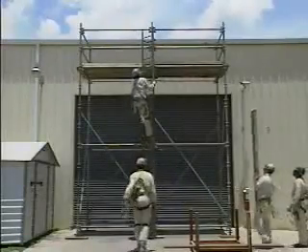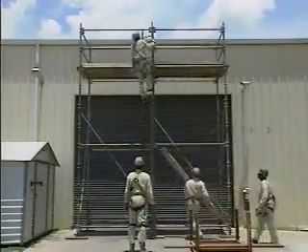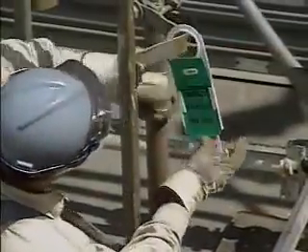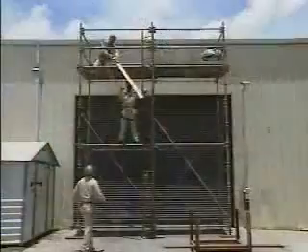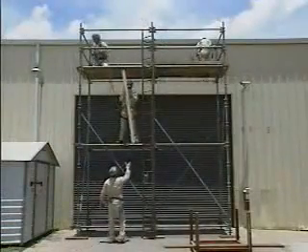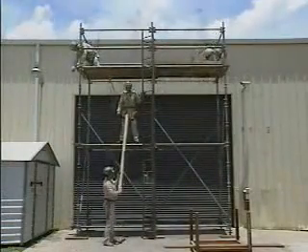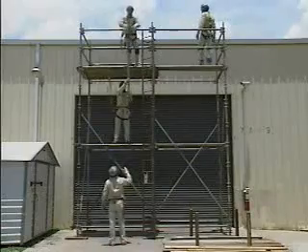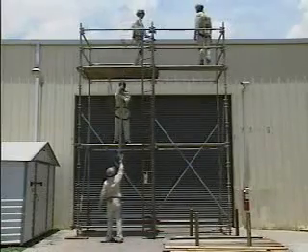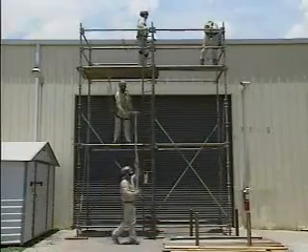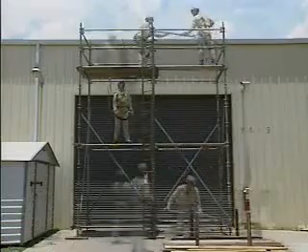The disassembly of a system scaffold is basically the reverse of the assembly procedure. First, the scaffold tag is changed to indicate that the scaffold is unsafe for workers. Then the toe boards are removed from all four sides of the scaffold, followed by the upper and middle guardrails, which are removed by prying open the wedges that were driven in during the assembly.